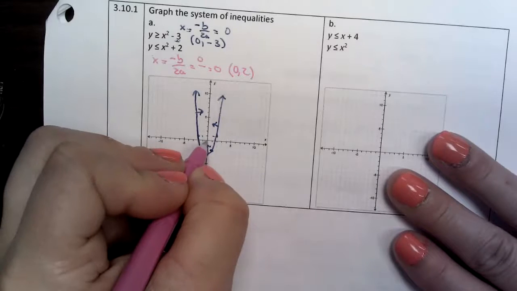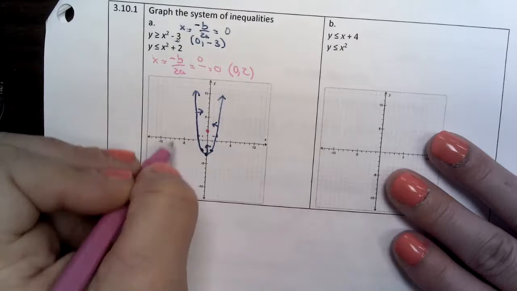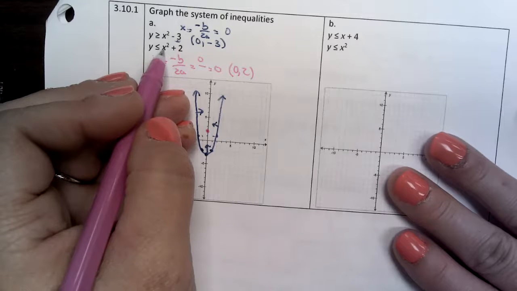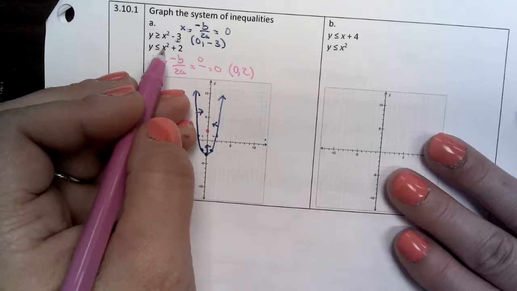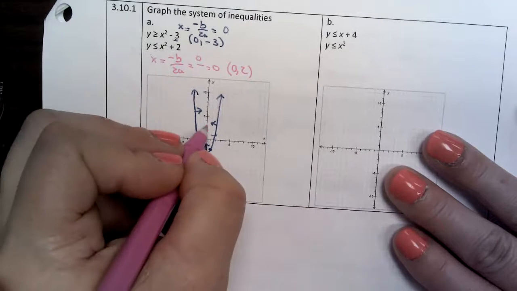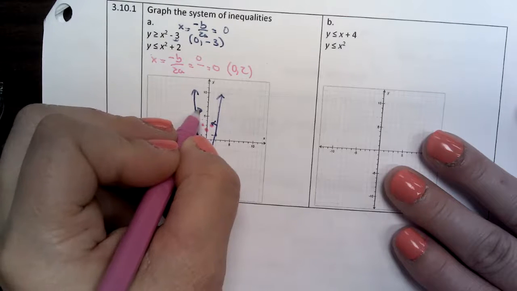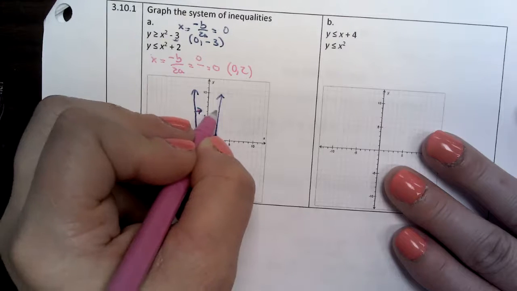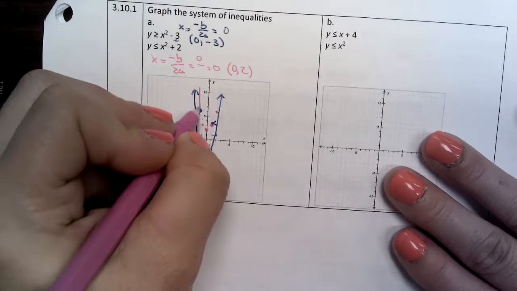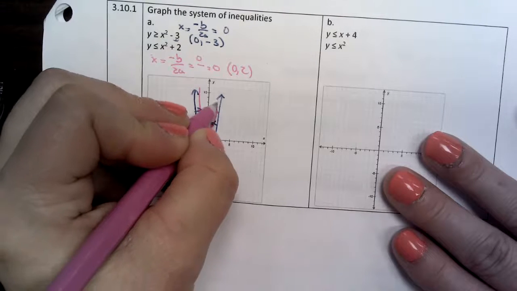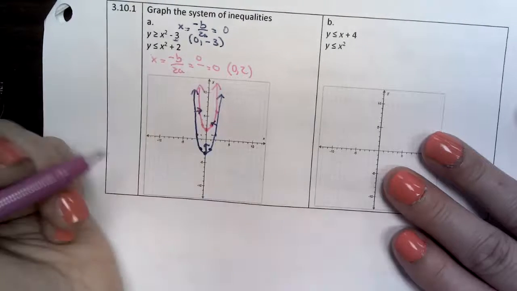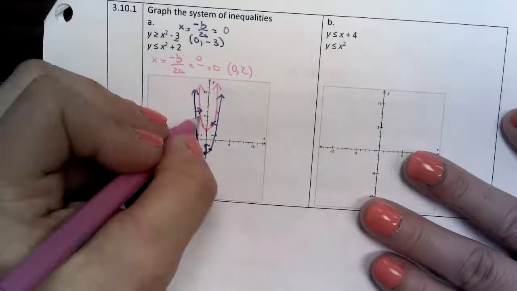So 0, 2. And this parabola is going up, and it's got a pattern of 1 over 1, 1 over 1, 3 over 1, 5 over 1. So up 1, out 1 on both sides, up 1, 2, 3, out 1 on both sides. All right, and it is less than or equal to that one.